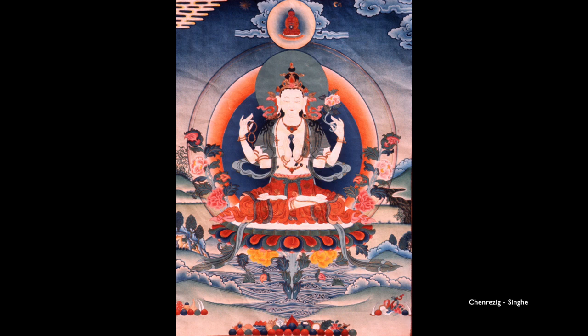How do you spell it? Chenrezi is Chenrezig, and the Sanskrit is Avalokiteshvara. This is also coming out of the lake. Is there a relationship between this and Padmasambhava?